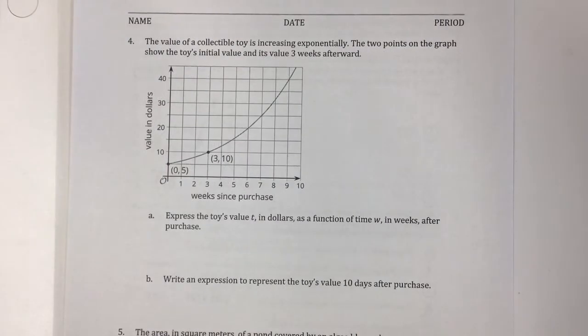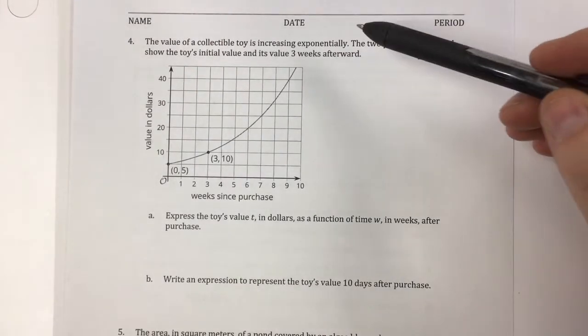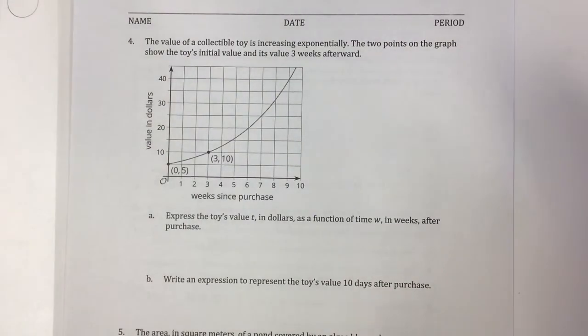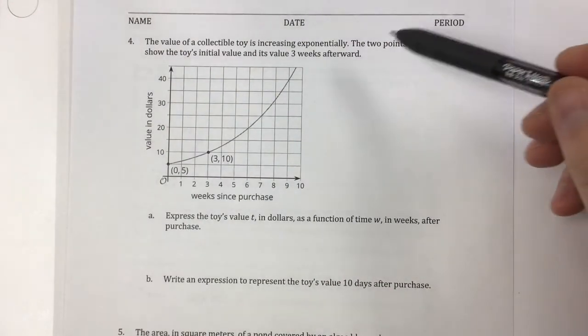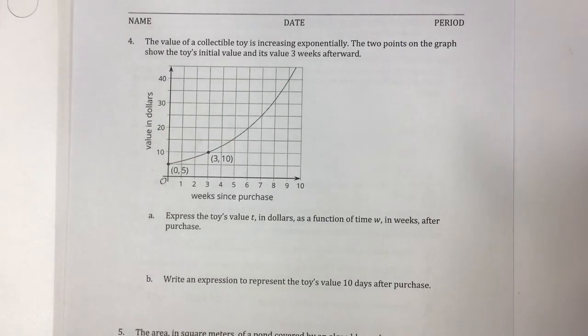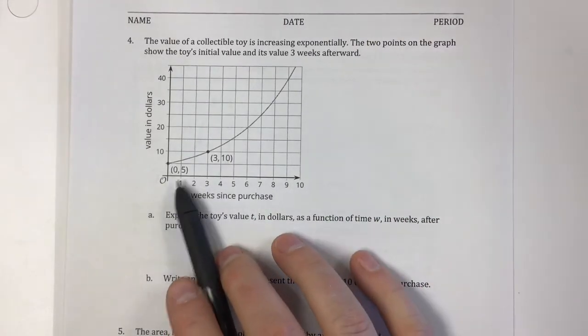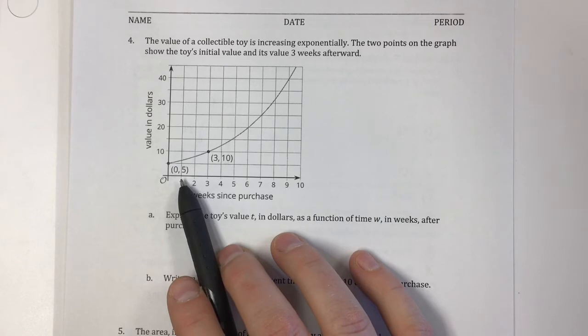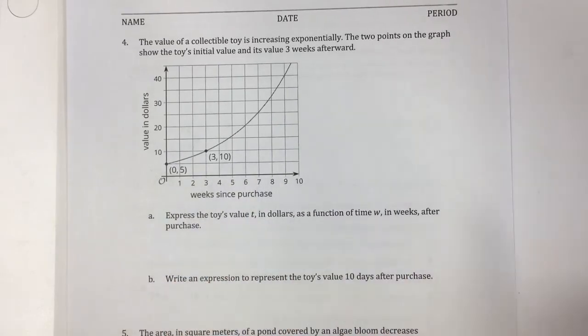All right, so for number 4, we're looking at an exponential growth model in graph form. The question says the value of a collectible toy is increasing exponentially. The 2 points on the graph show the toy's initial value and the value 3 weeks afterward. When we look at the model, we can see that it initially was worth $5, and after 3 weeks, it's worth $10.